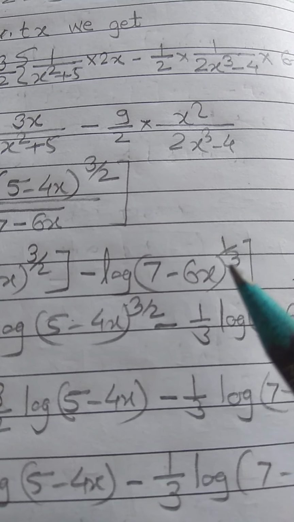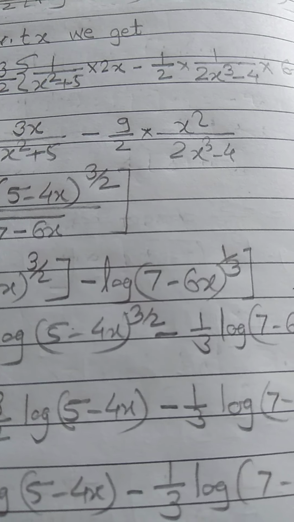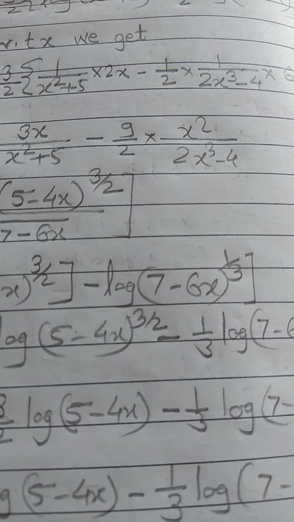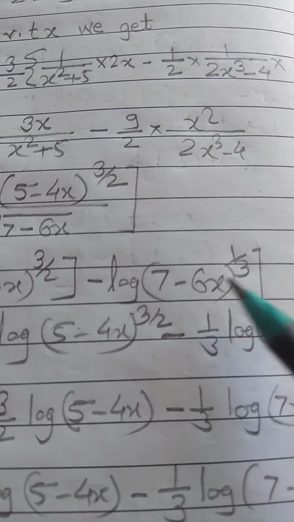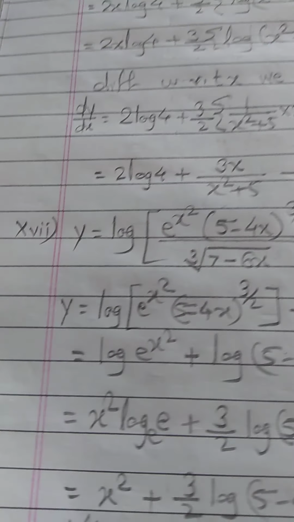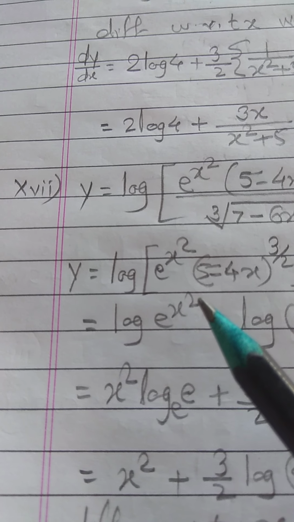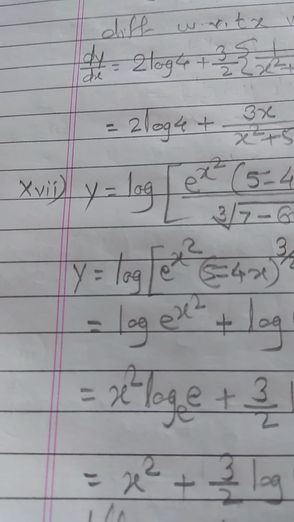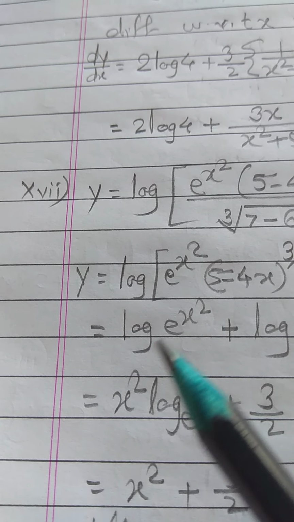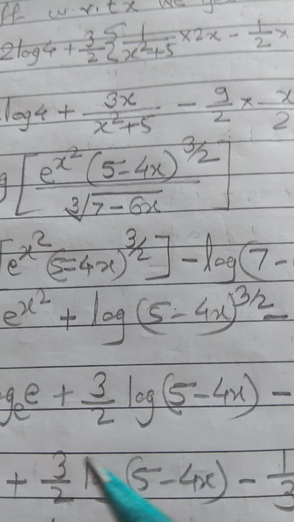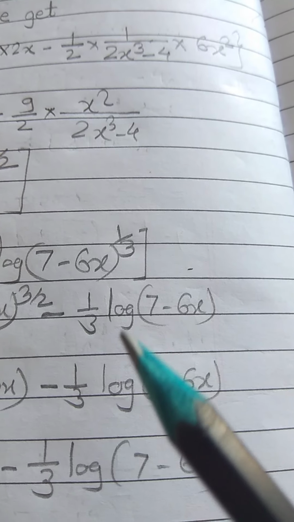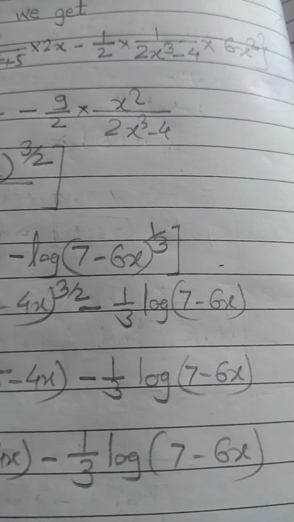Log of 7 minus 6x raised to 1 by 3. That is log of a raised to p, it is p log a. That means 1 by 3 will come down. Same thing here, log of a raised to p, it will become p log a. That is x square will come down. Here also this 3 by 2 will come down. And 1 by 3 log of 7 minus 6x as it is.